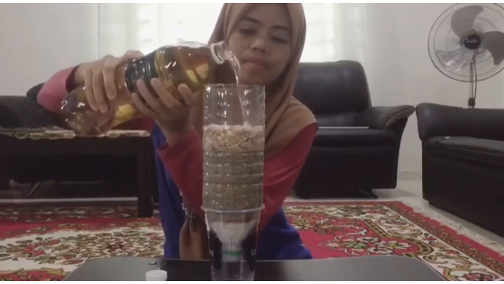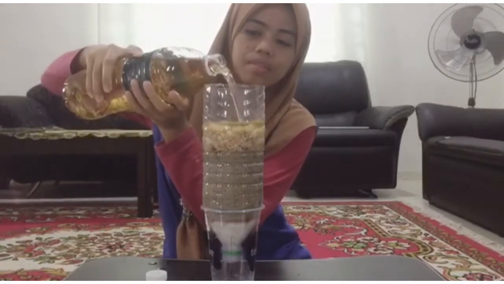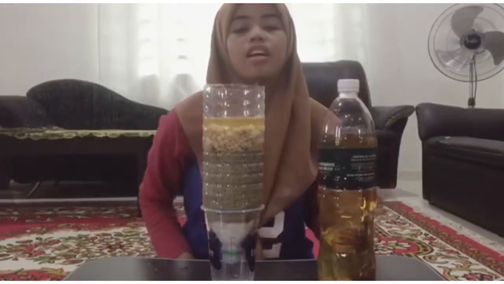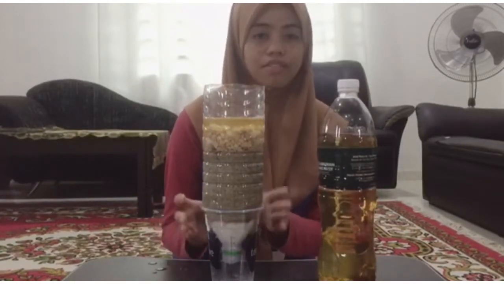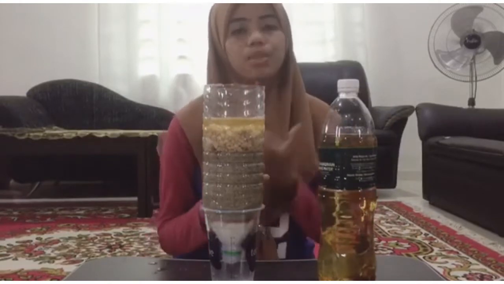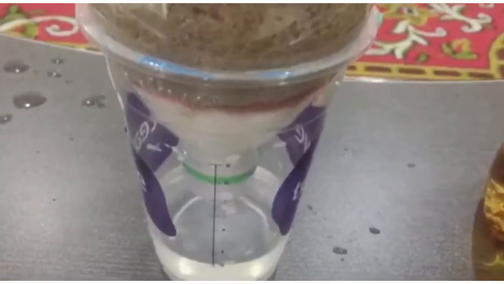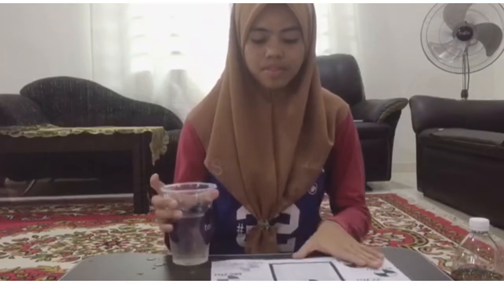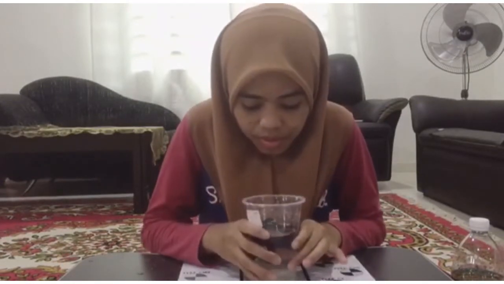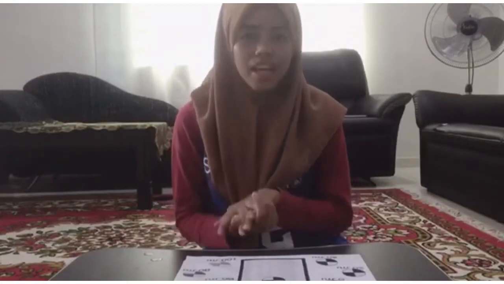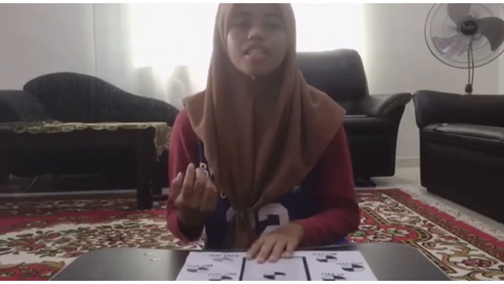After that, we pour the wastewater into the filter. Then we must wait until all the water is filtered and we can measure the color and the turbidity to get the result. This is the water that we get after undergoing the filtration process. After that, we measure the turbidity of the water. The turbidity that we get from the experiment is 40 JTU based on the Secchi disc.